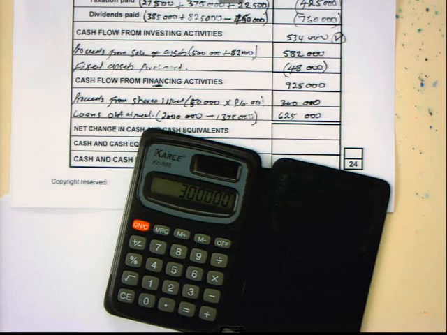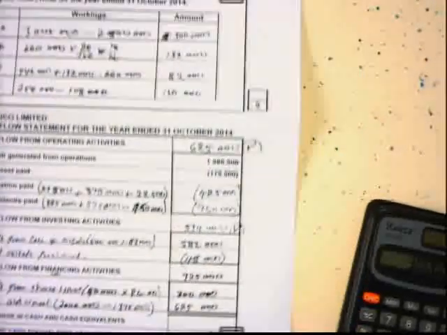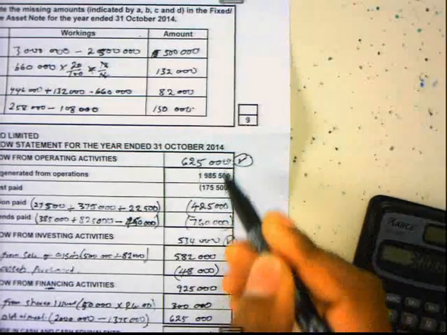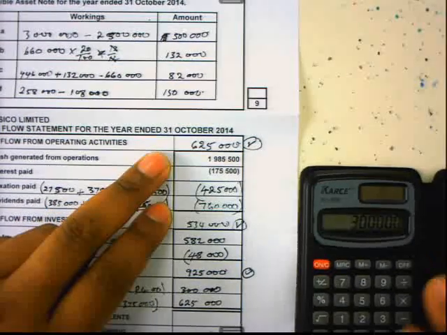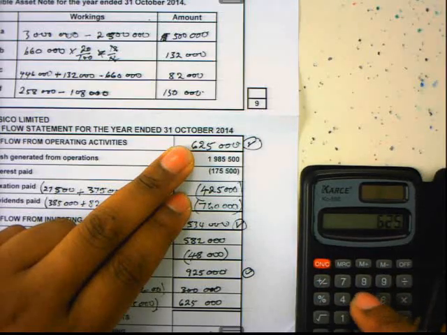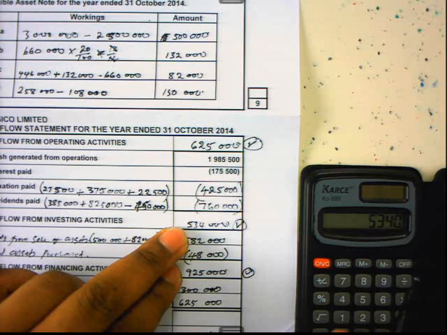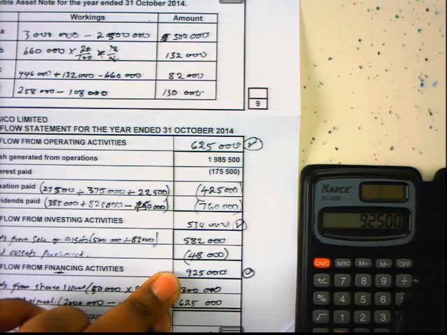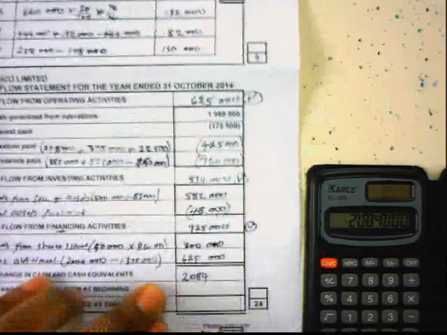Right. Then, to get the net change in cash and cash equivalents, we have to add the three amounts because all of them are positive. Then we say 625,000 plus 534,000 plus 925,000 equals 2,084,000.